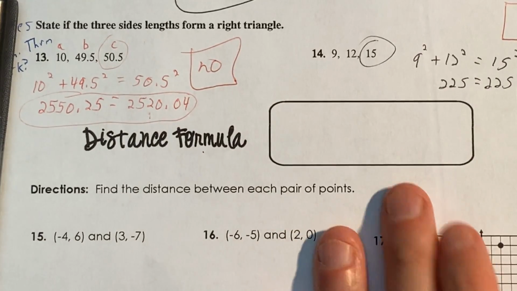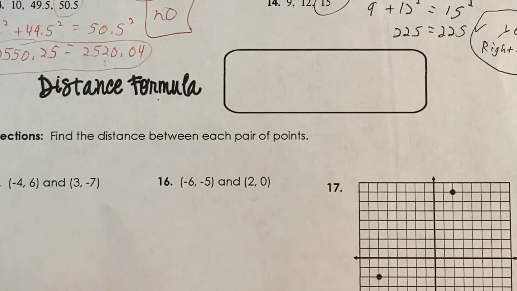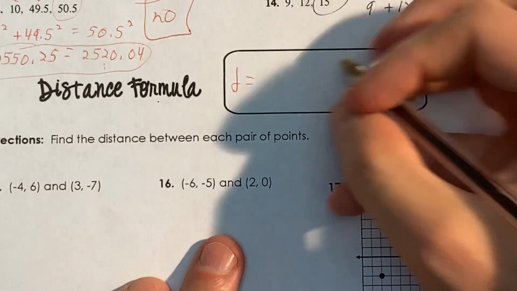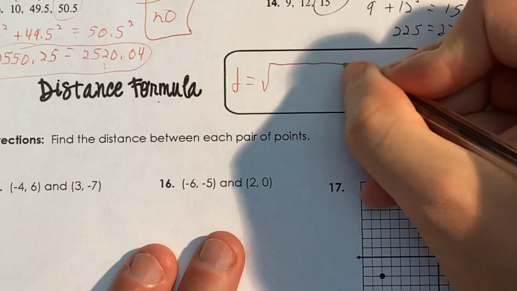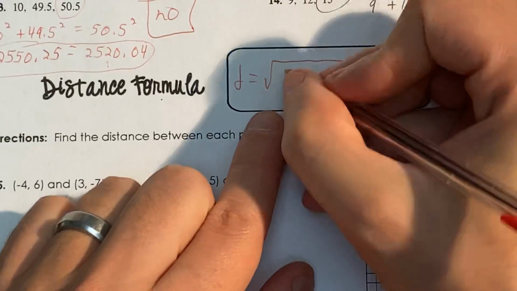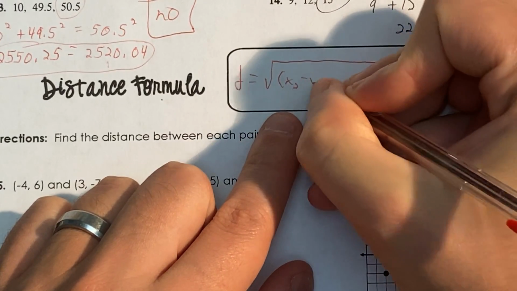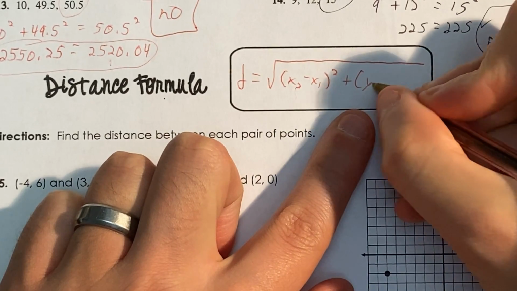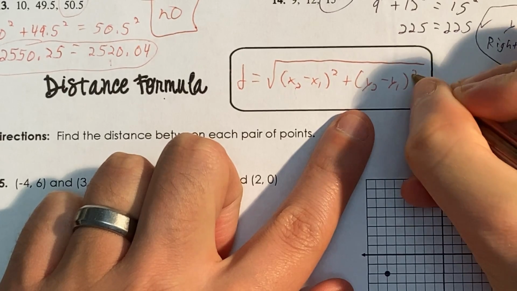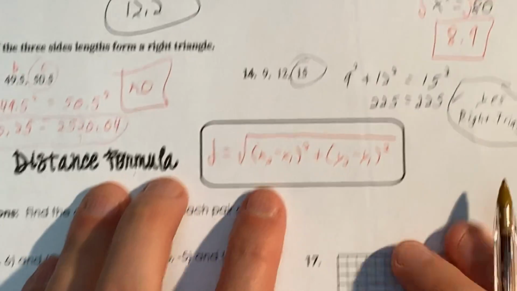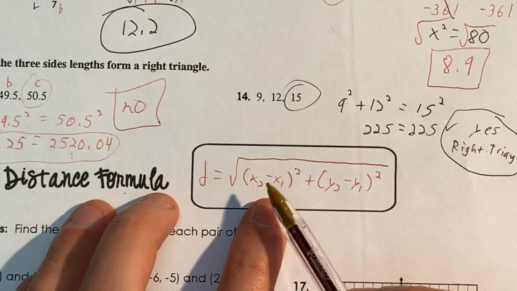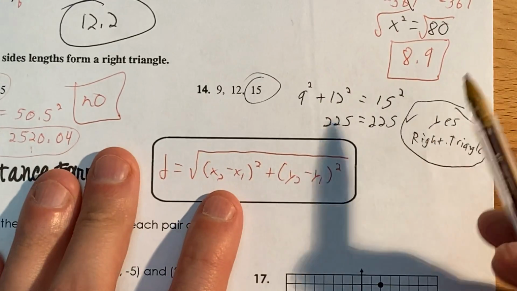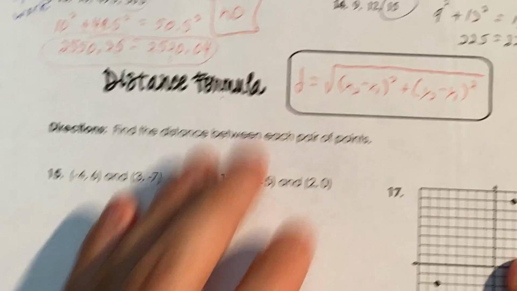All right, distance formula. This one is a longer formula, and it's like this. It has a big old square root. And we'll have x2 minus x1 squared plus y2 minus y1 squared. It's very similar to the Pythagorean theorem in that they're both squared, a squared plus b squared, and at the end you would have to square root it. So it's very similar, but that's the distance formula.